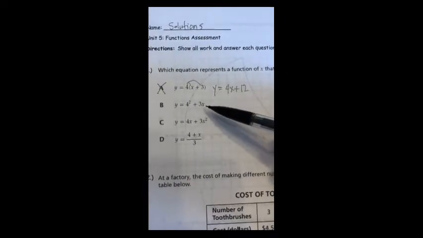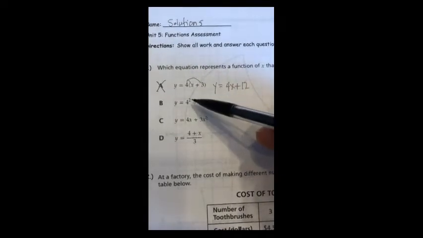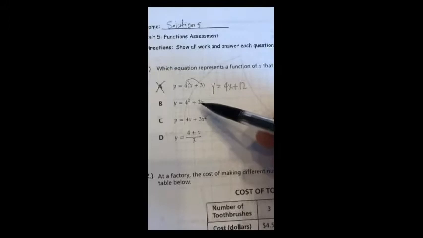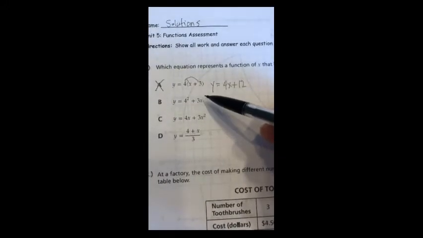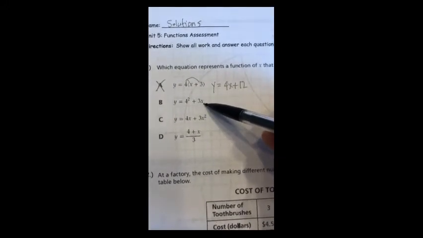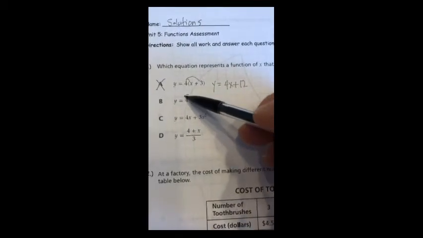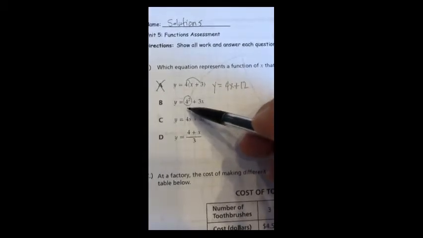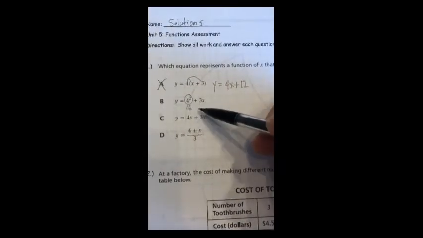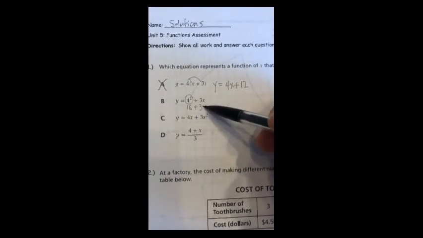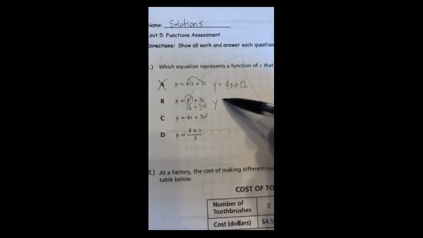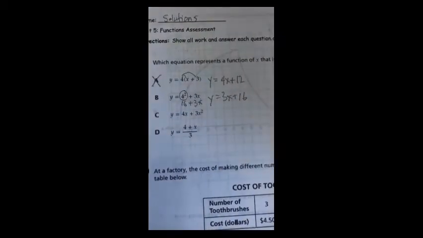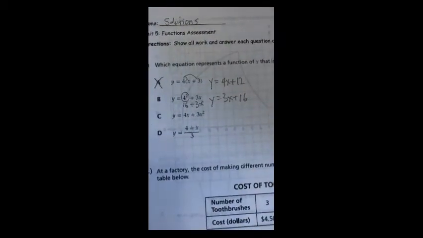And then if I look at b, now remember, linear equations, y equals mx plus b, right? So this is actually in the form y equals mx plus b. This 4 squared is 16, right? So this is going to be 16 plus 3x. And if I rewrite this, it's y equals 3x plus 16. That is a linear equation.